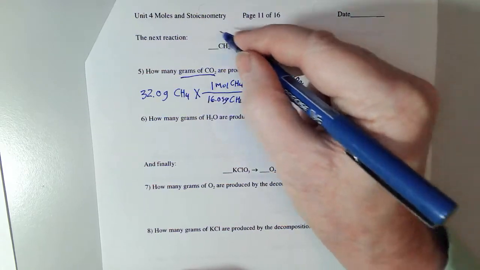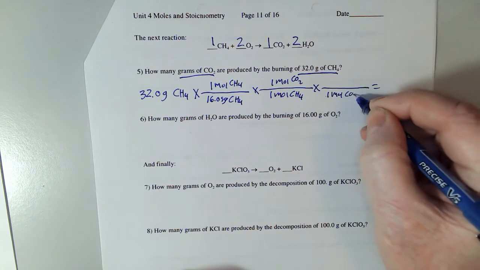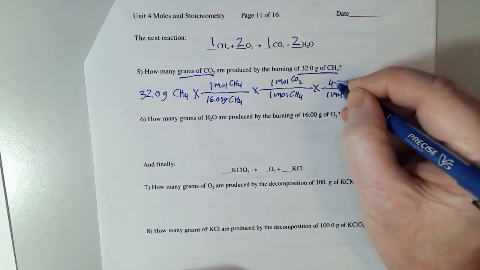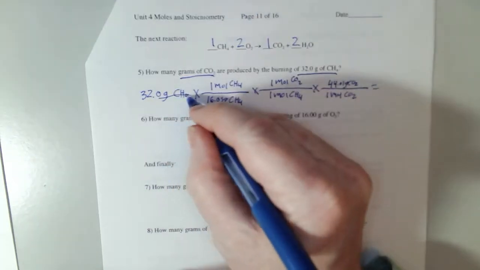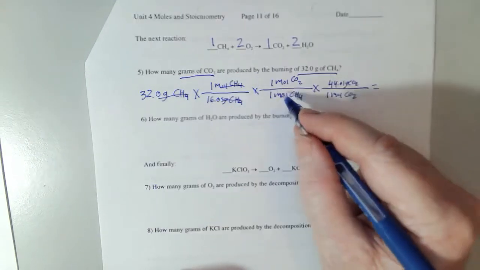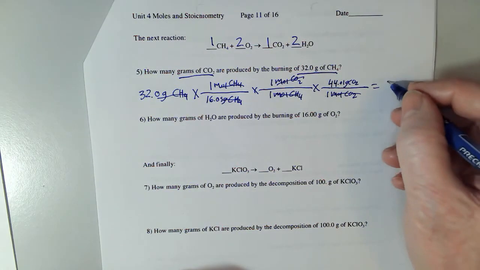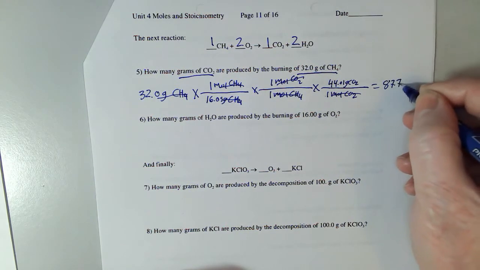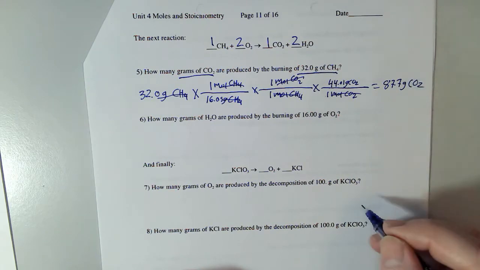That's the one that's here and the one that's here. The 1 mole of CO2, molar mass is 44.01 grams of CO2. That can cancel, that can cancel, and that can cancel. And my calculator said 87.7 grams of CO2.